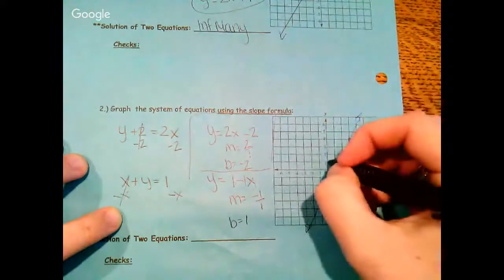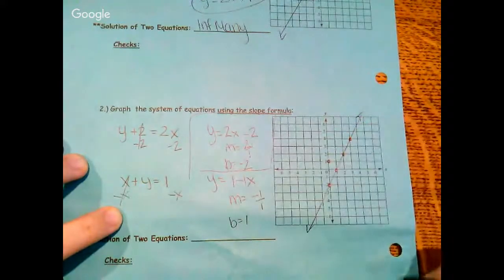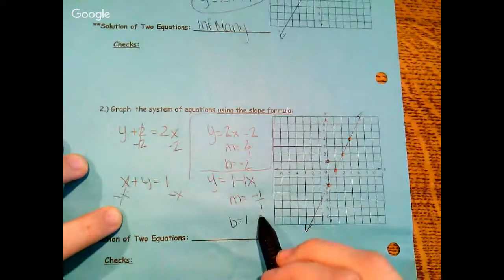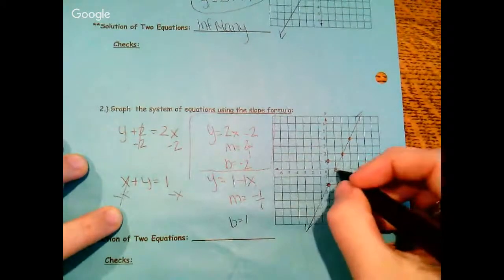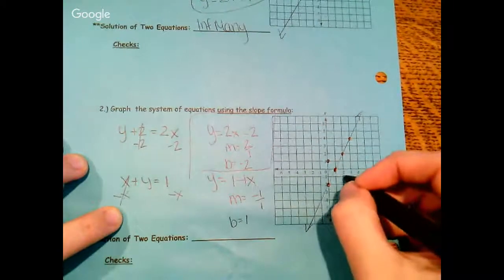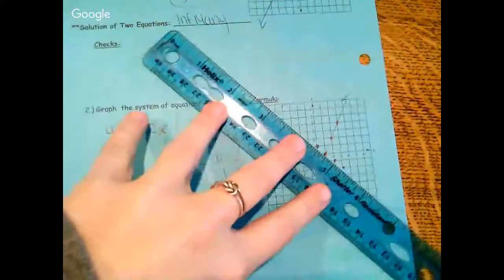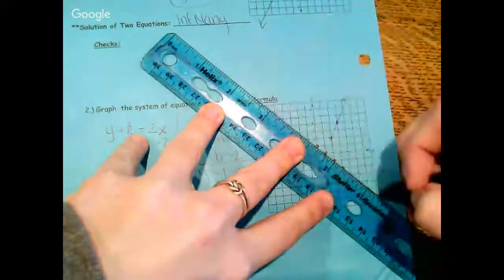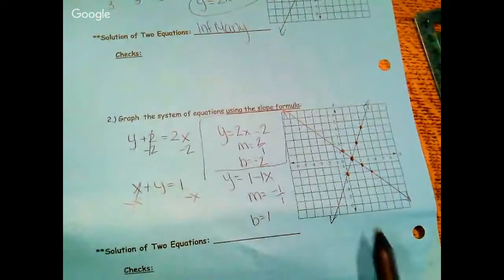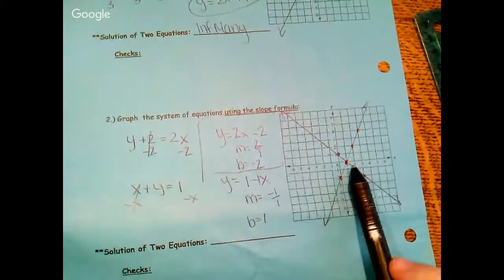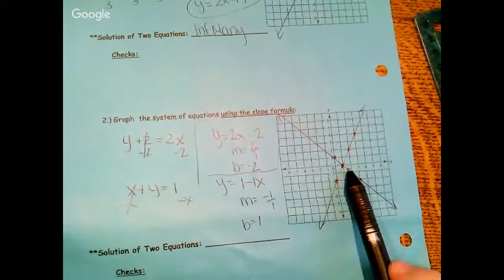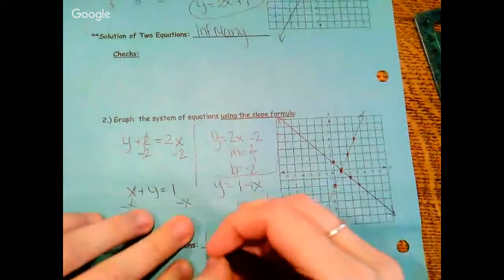All right, now our next one, the second equation has a slope of negative 1 over 1, but our y-intercept is 1. So we're going to mark the y-axis at 1. And then we have to go down 1 to the right 1 because our slope is negative. So down 1 to the right 1, down 1 to the right 1, down 1 to the right 1. And I already noticed the point in which they intersect, so those 4 points will be plenty. Let's mark it. So it looks like these 2 points intersect at the point 1, 0. So the solution to my 2 equations is 1, 0.